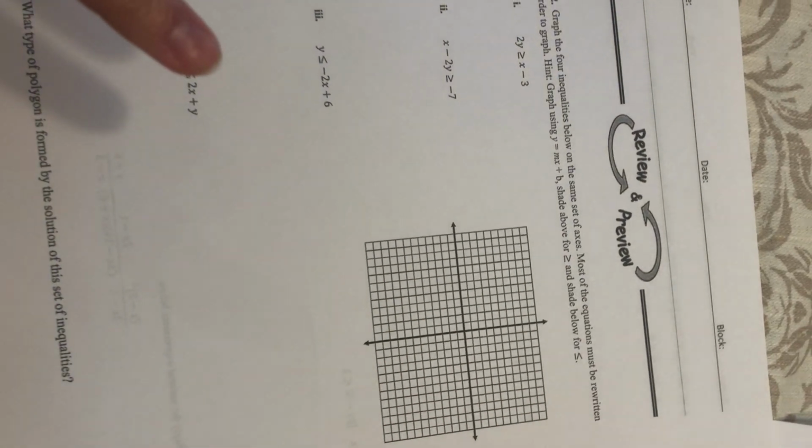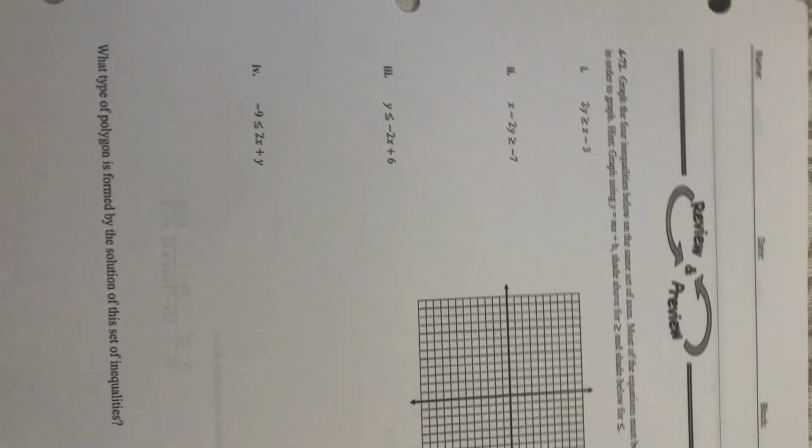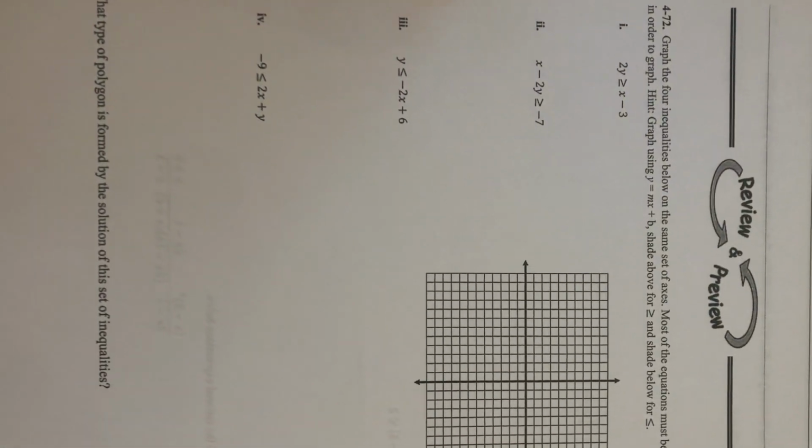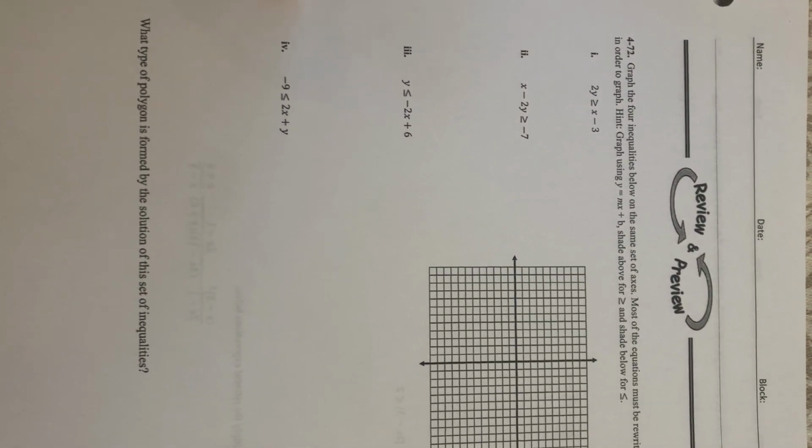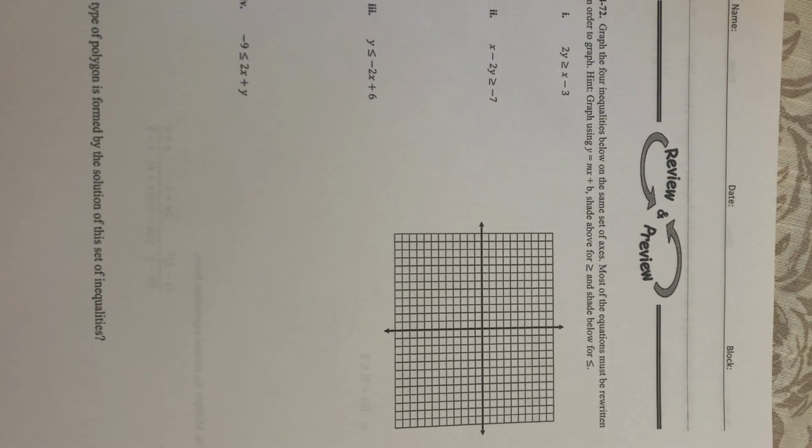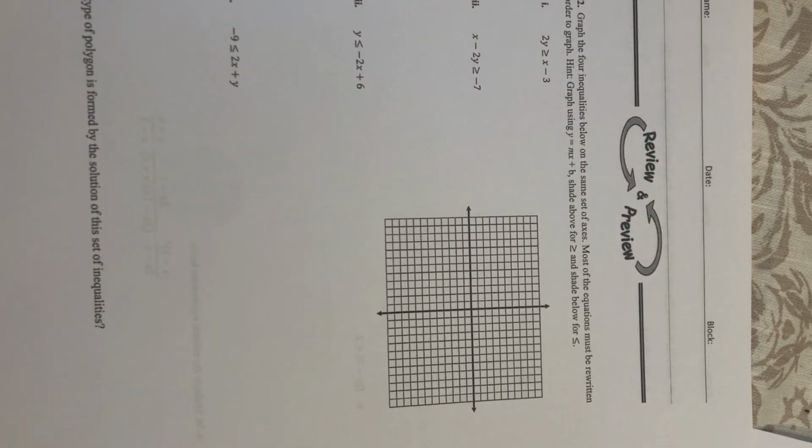What we're going to do today is complete 4-61, 4-62, and 4-72. So we're going to do these two problems together. And then your assignment is going to be to complete 4-72 on your own, take a picture of it, and upload it to Google Classroom before midnight.